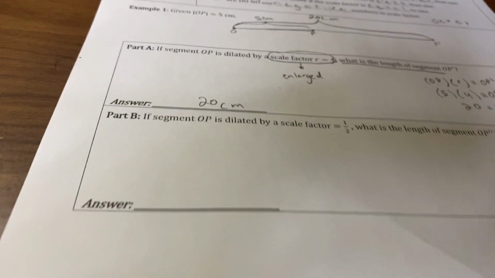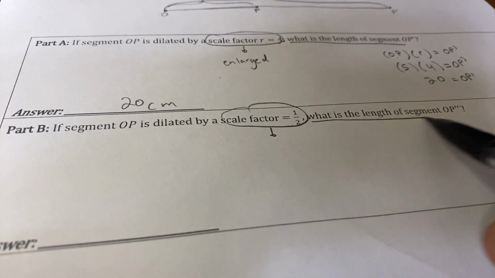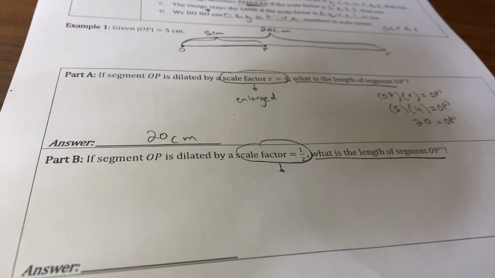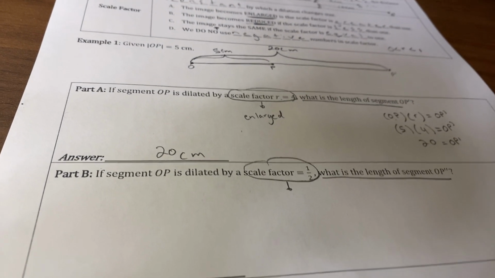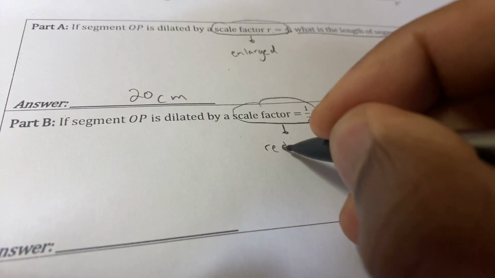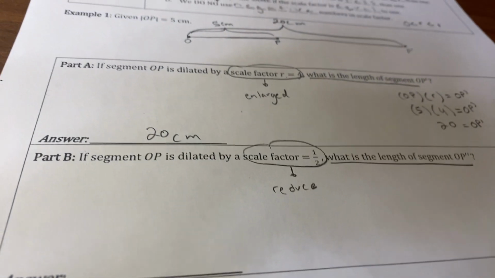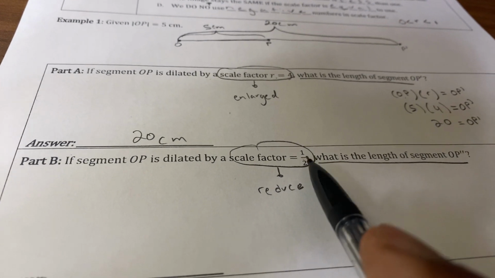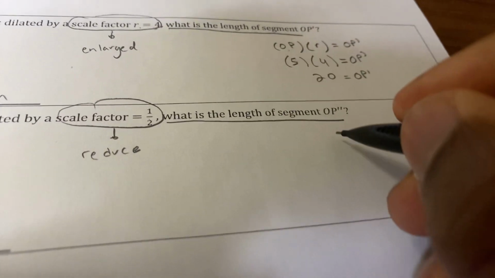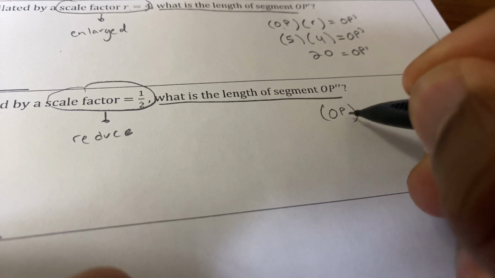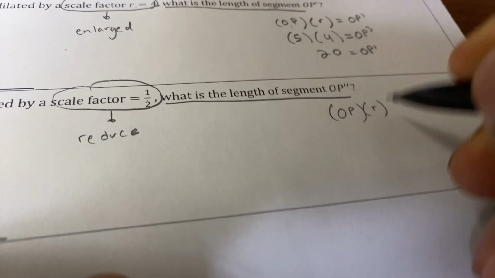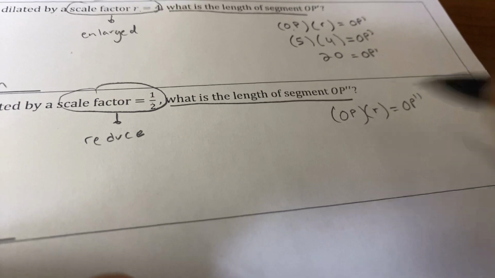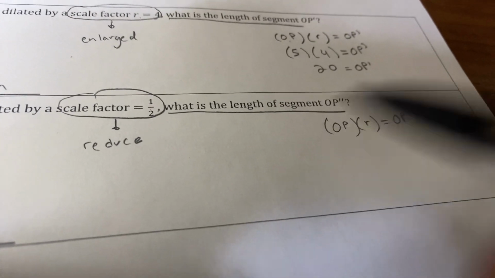So now let's go down here to part B. If segment OP is dilated by a scale factor of 1/2, R equals 1/2 now, what will the length of OP prime be? Now let me ask you this question. Since my scale factor is 1/2, am I going to enlarge or reduce here? That's right, I'm going to reduce, meaning this should become smaller, because this is less than 1. So do the same thing over here. You take your line segment, multiply it by a scale factor to give me OP double prime. I know that line segment OP is what?